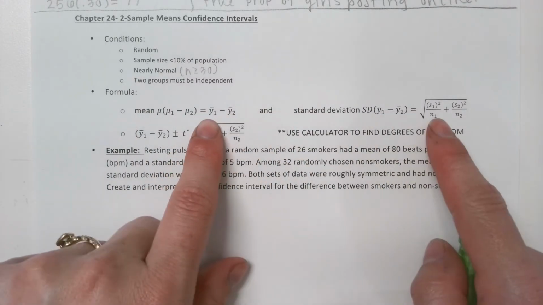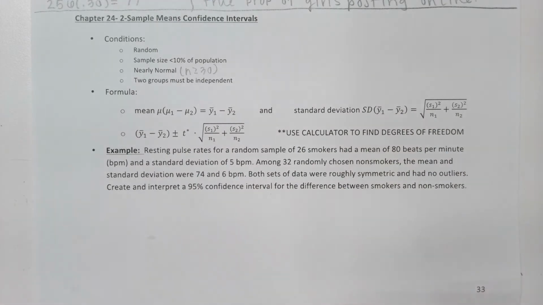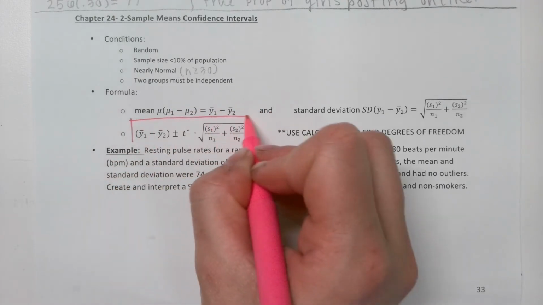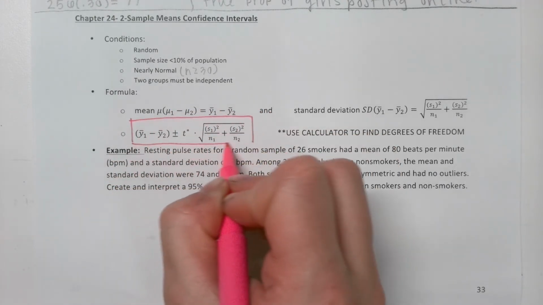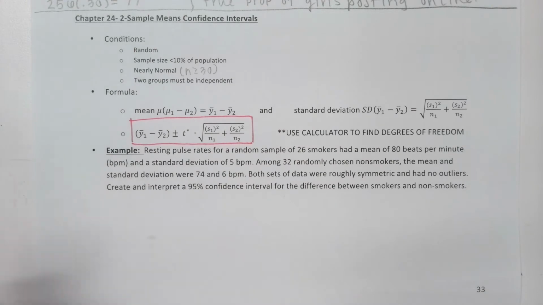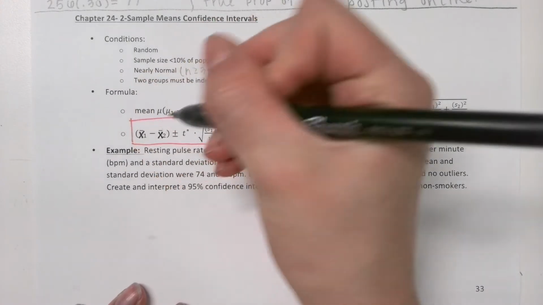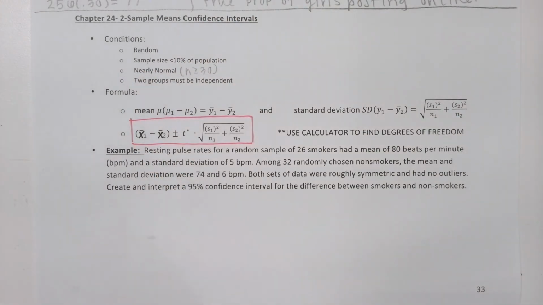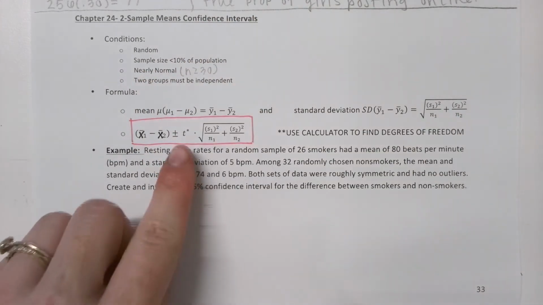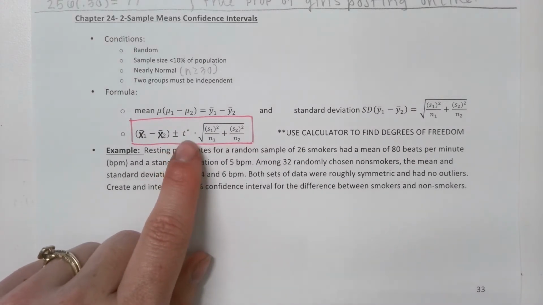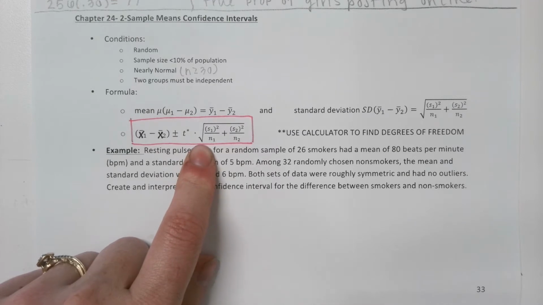Here's the formulas for mean and standard deviation. Again, we don't fully need it because we're focusing on that confidence interval. So here is our formula. I'm going to change these y's into x's. So I'm taking my two sample means, my x bar 1 and x bar 2, finding the difference, multiplying by my t-score, add or subtract t-score times the standard deviation.